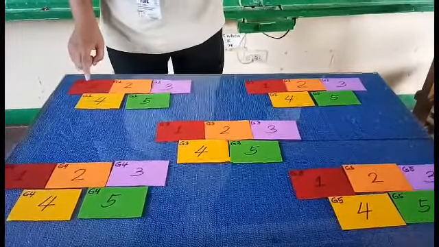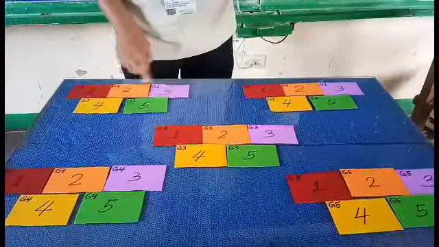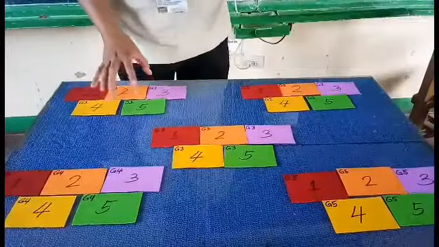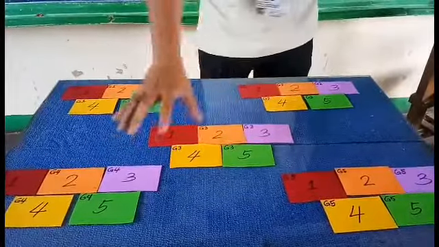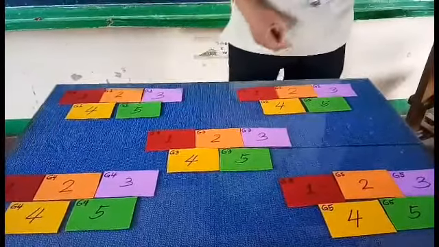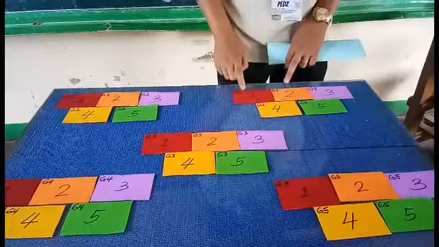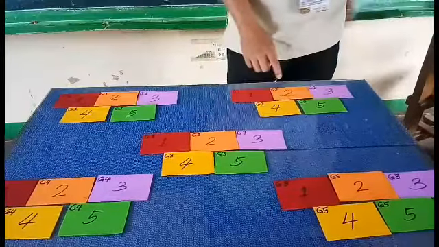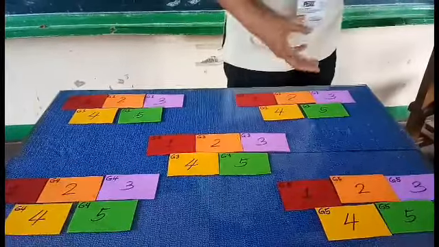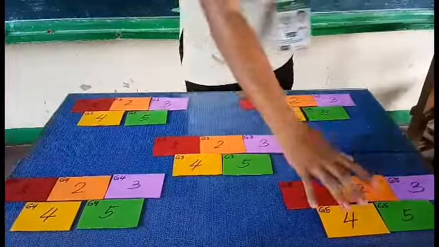So group 1, number 1 student, group 1, number 2 student, group 1, number 3 student, group 1, number 4 student, and group 1, number 5 student. The same with the other groups. As you can see, in group number 2, the students have their own numbers. So this is group number 2, student number 1, student number 2, student number 3, student number 4, and student number 5. The same with group 3, group 4, and group 5.